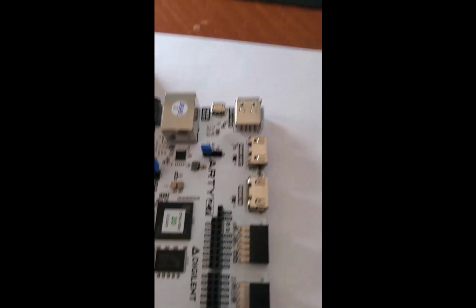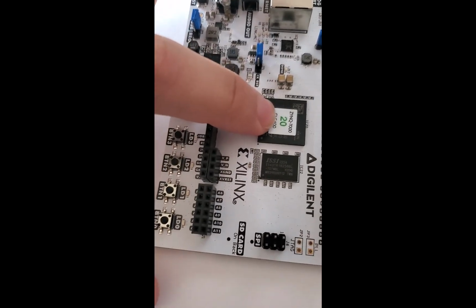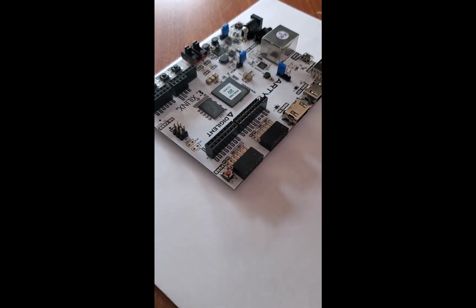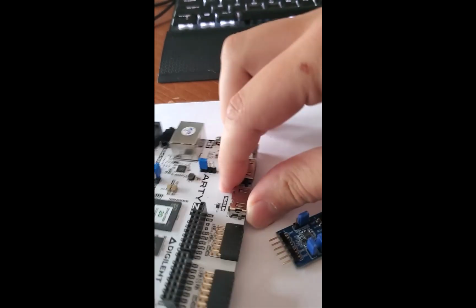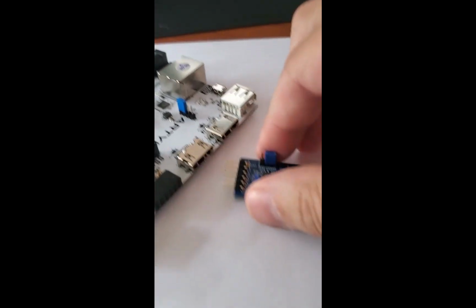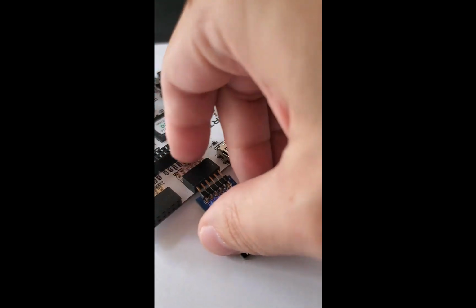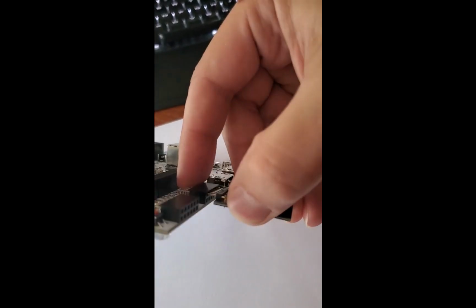All right, so here's the Arty Z7 Model 20. This over here, that's pmod-A. Here's the AQS sensor. So we're going to plug it in to the top port. Let's see if I can get you guys a nice view. See, the pins go into the top. There we go. All right.